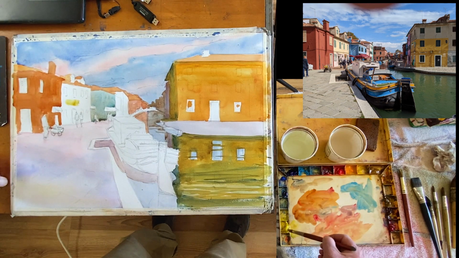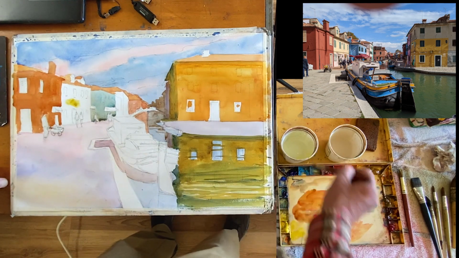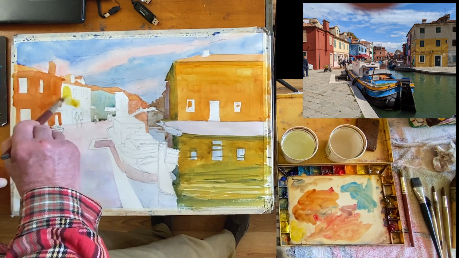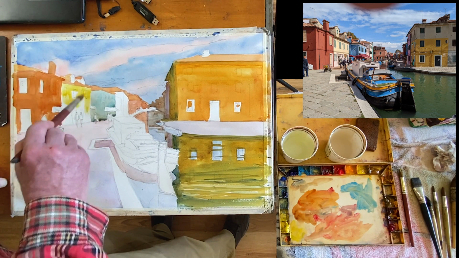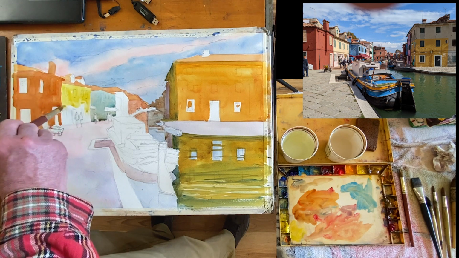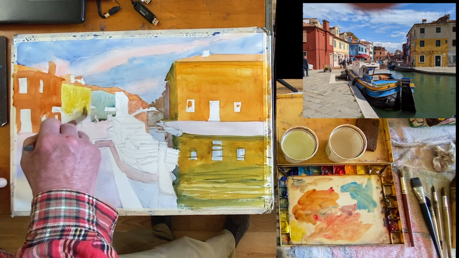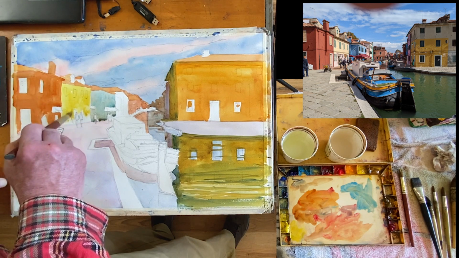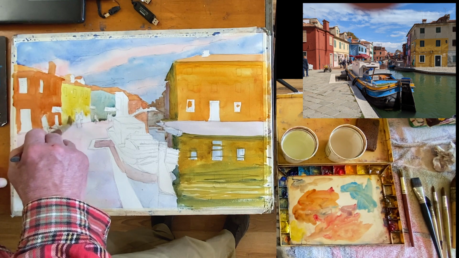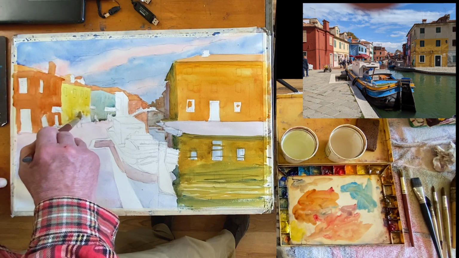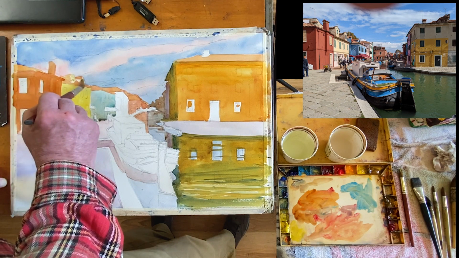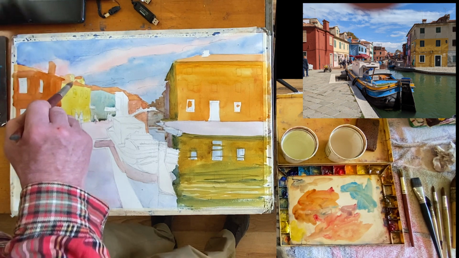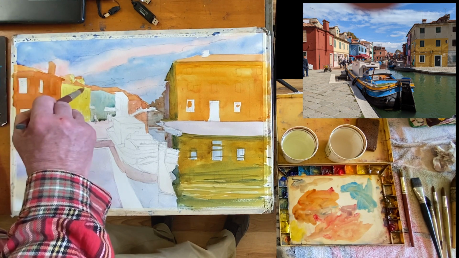It looks pretty bright and pale and nice, so I'm going to go right over the windows of this thing. Up into the dormers, drop in some color up there.